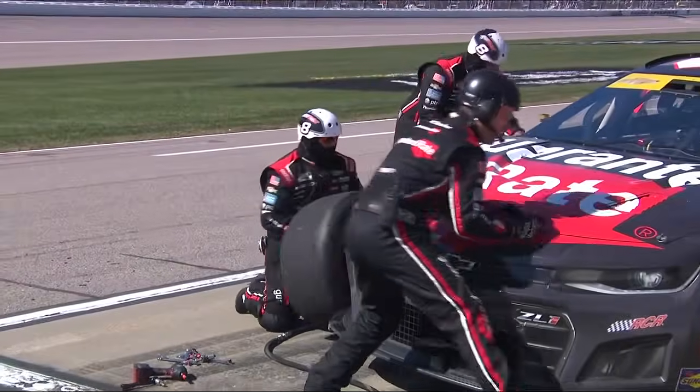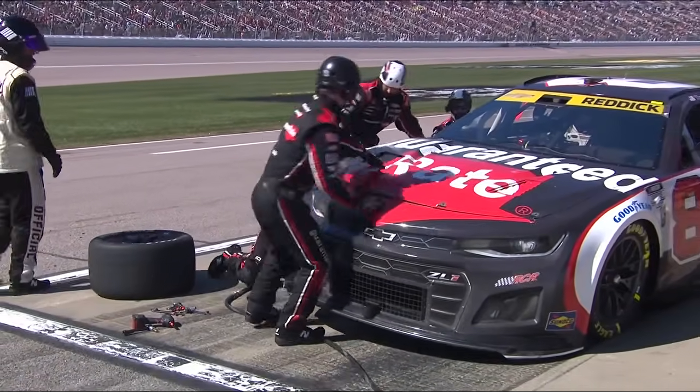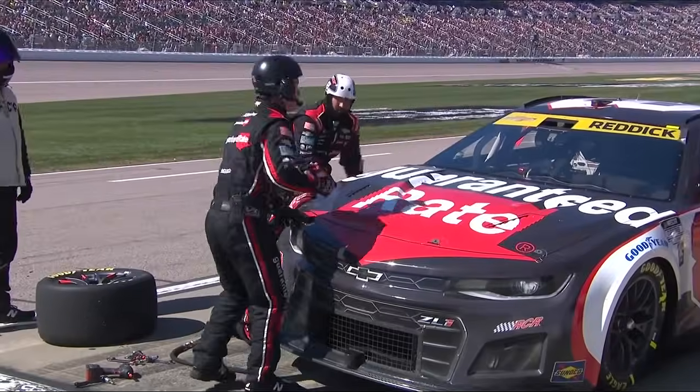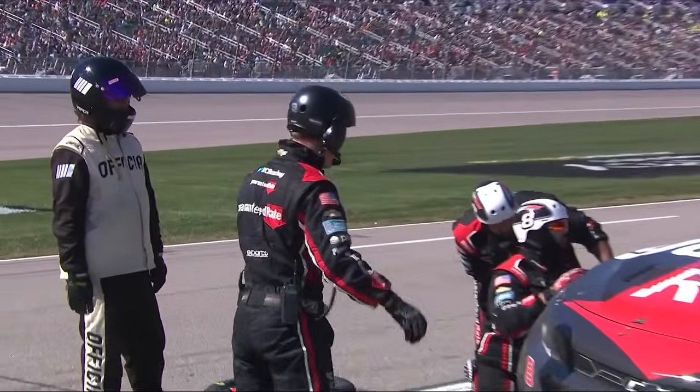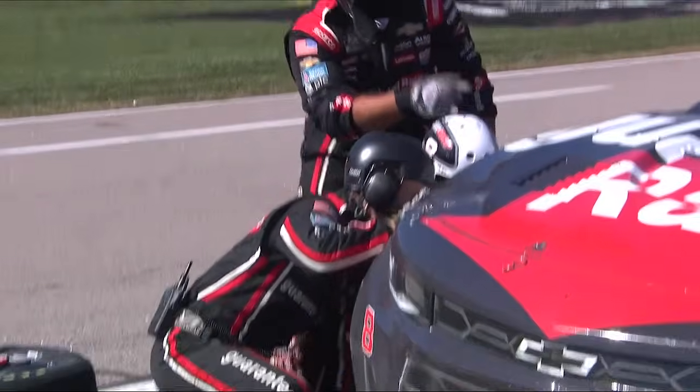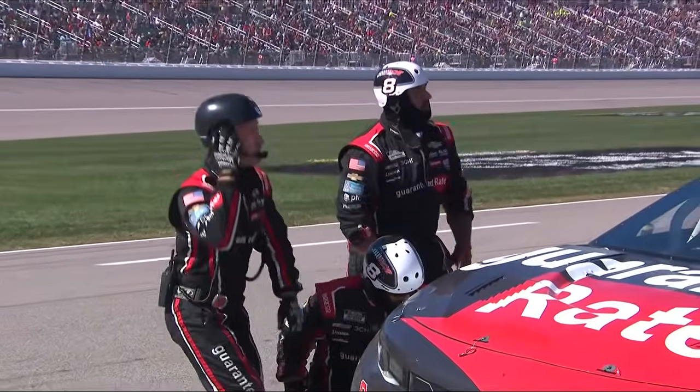Did you see how difficult it was for him just to get into pit road? That would lead me to believe we're going to find out as they pop the hood. They're like, it's too much damage. Yeah, they can't even get it done, Steve, in 10 minutes.